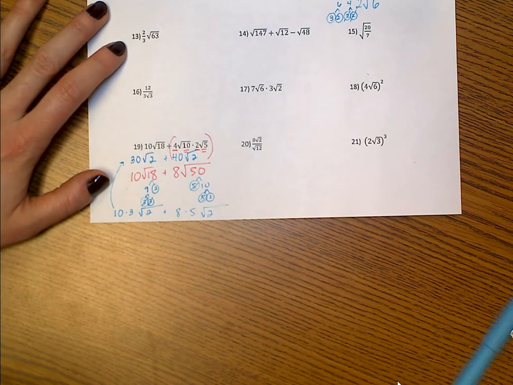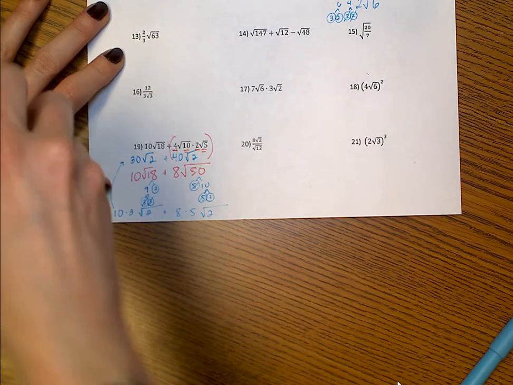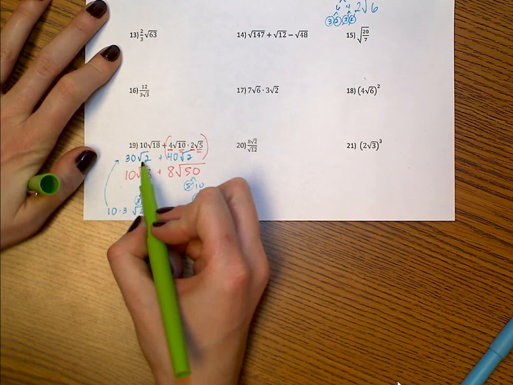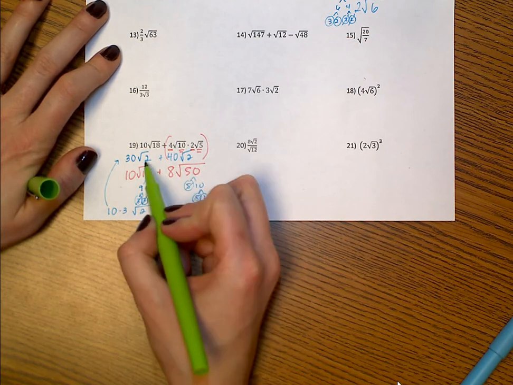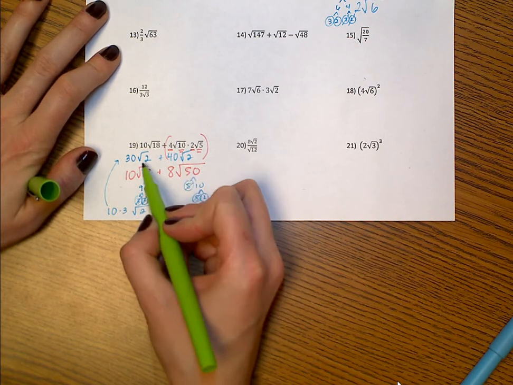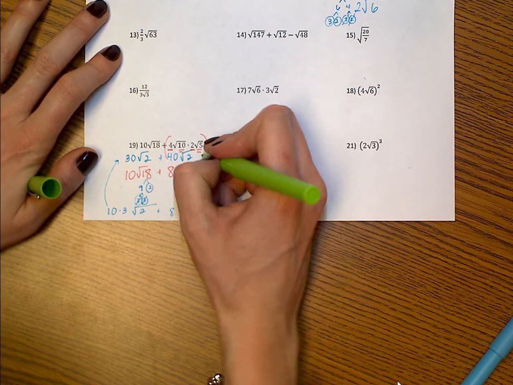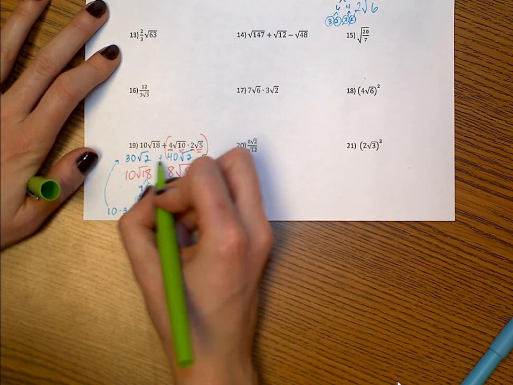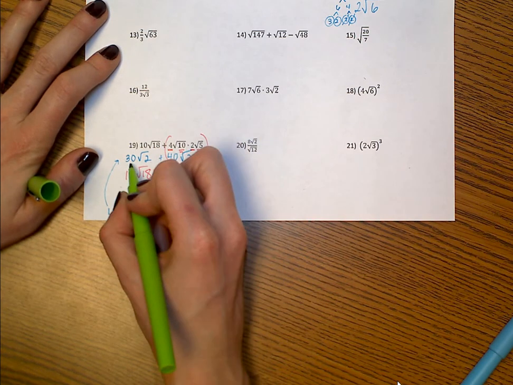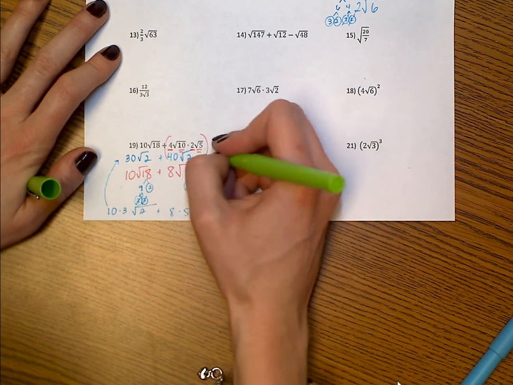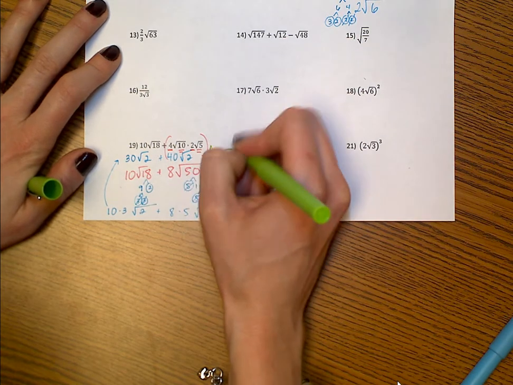Okay, so here's what I'm actually adding together. I'm adding 30 radical 2 plus 40 radical 2. Those are now like radicals. They both have a 2 underneath, so I can add these together, and I'm just counting how many radical 2's there are. There's 30 of them here, there's 40 of them here, so there's 70 radical 2's.